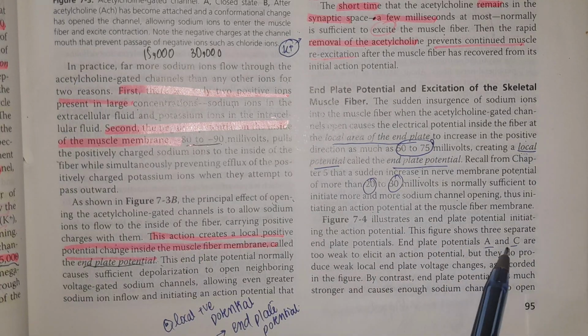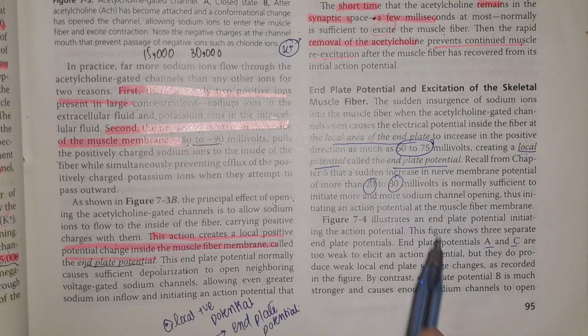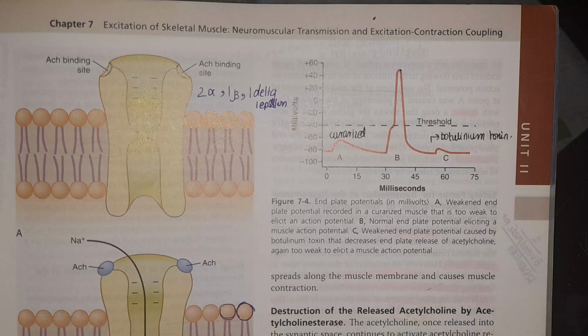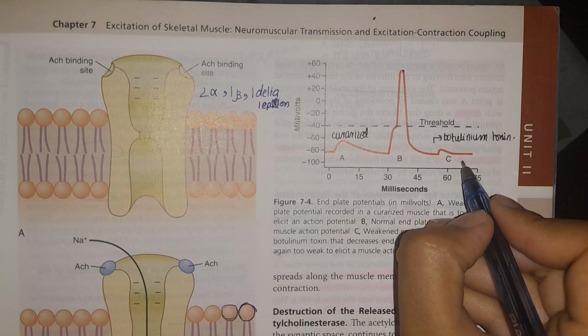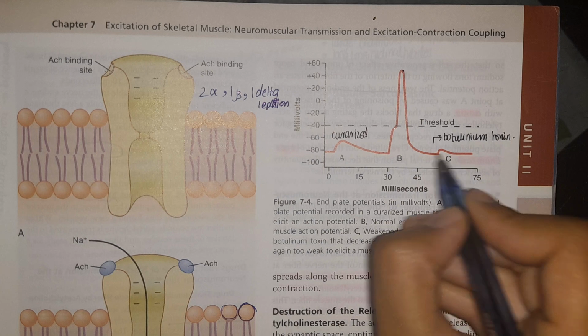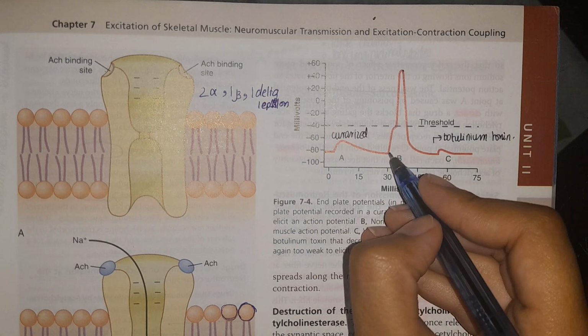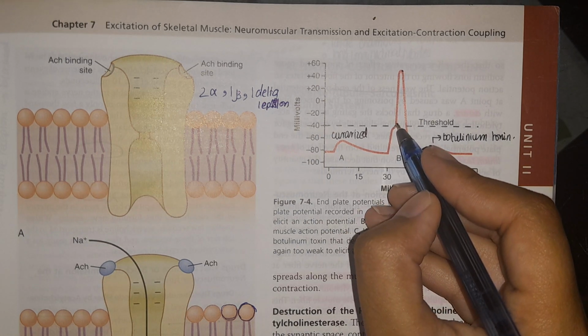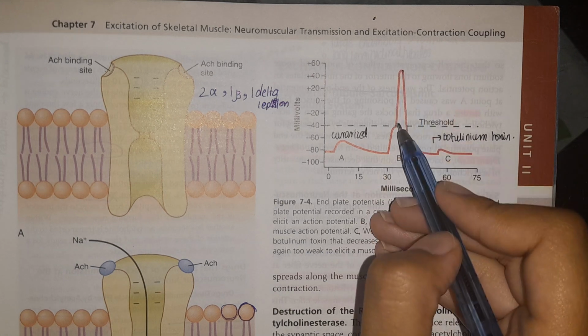The end plate potentials A and C are too weak to elicit an action potential. Oh, they are talking about that diagram I will show you. But the B one is much stronger and causes sodium channels to open. So this A and this C are very, very weak. But this B is a very strong one and it reaches the threshold level and it causes more positivity, more entry of the sodium ions.